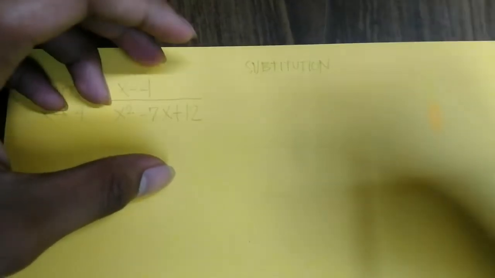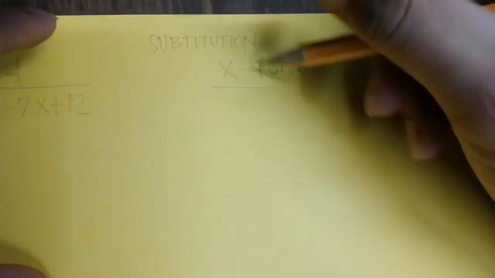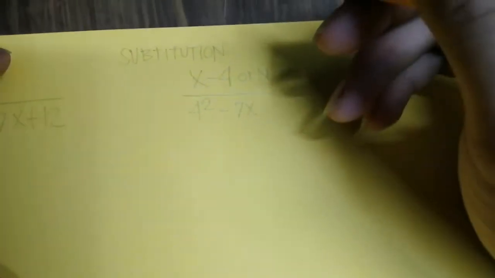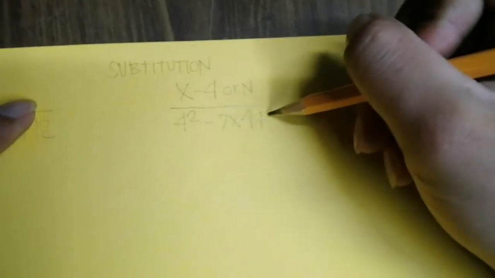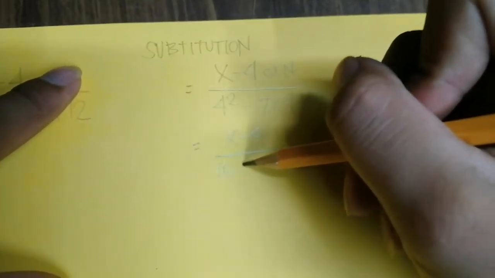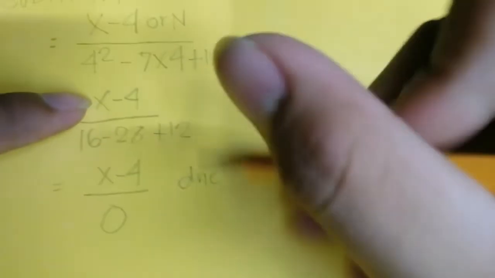I'm always looking at the denominator. If the denominator becomes equal to 0, we substitute 4 for x: (4 minus 4) over (4 squared minus 7 times 4 plus 12), which equals 0 over 16 minus 28 plus 12, which equals 0 over 0. The limit does not exist with a zero denominator this way.